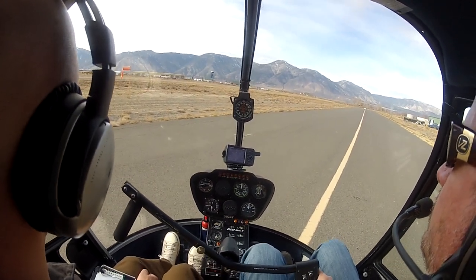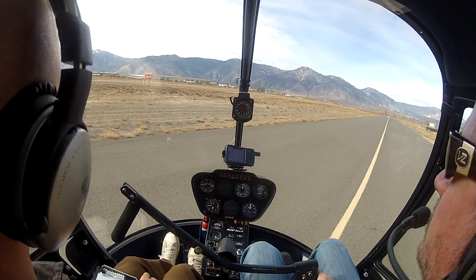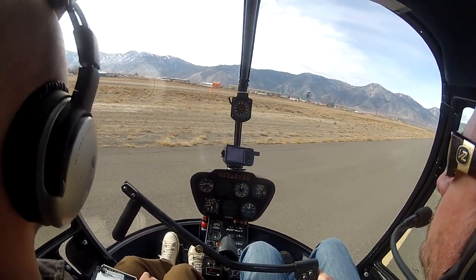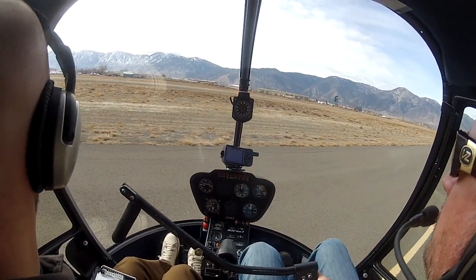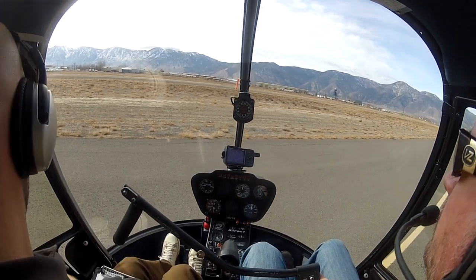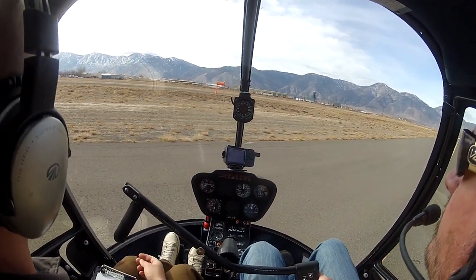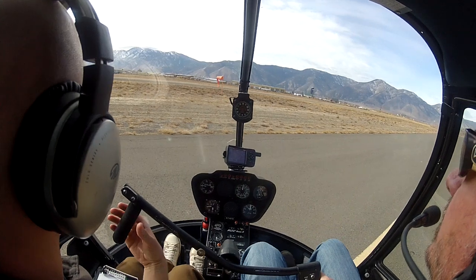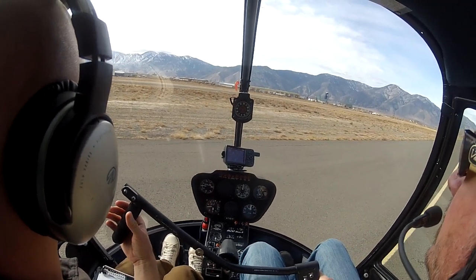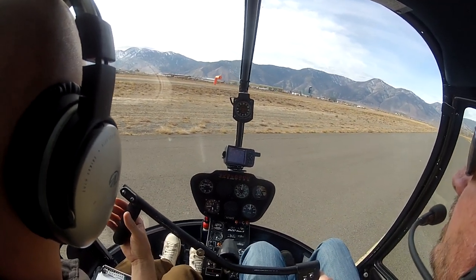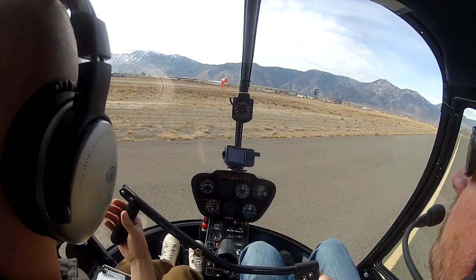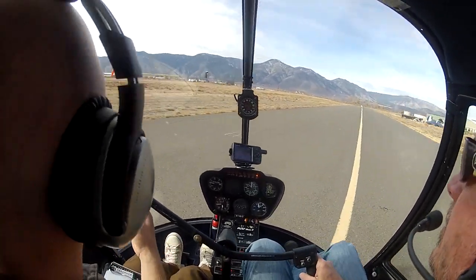Very nice pickup. Okay, good skid height. Okay, yeah. And hand is under, looking long. And 3, 2, 1, roll off right pedal.